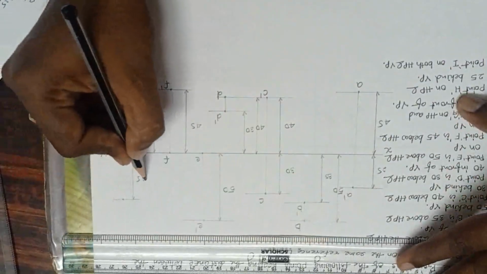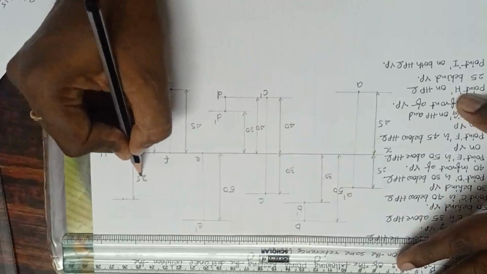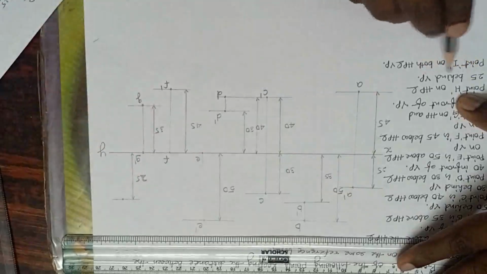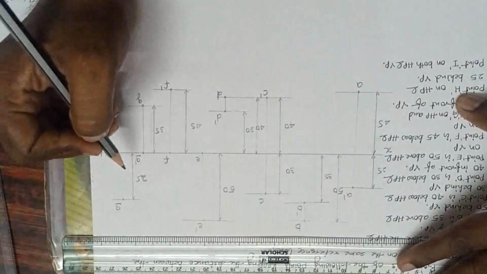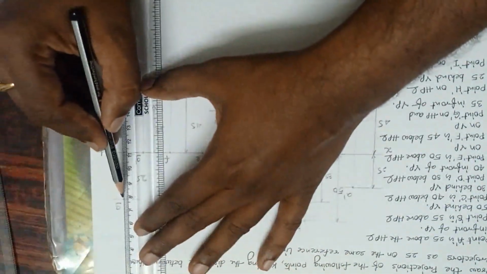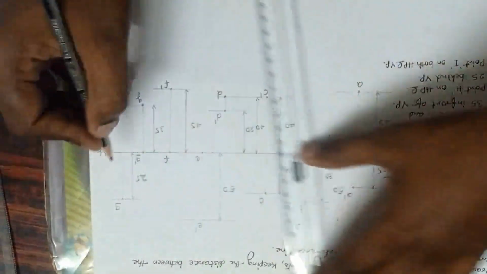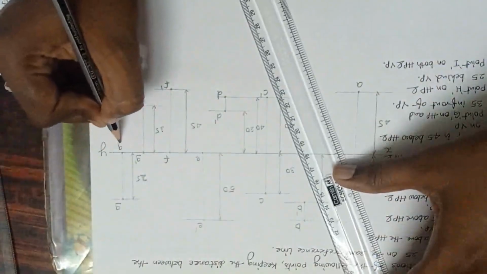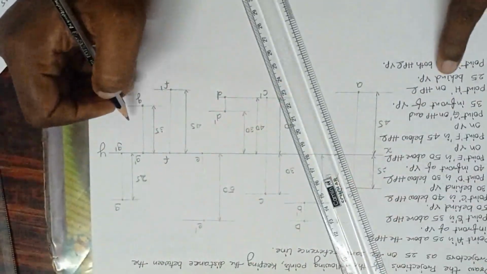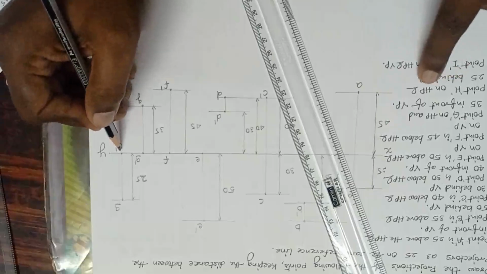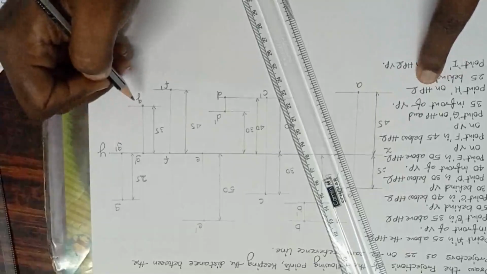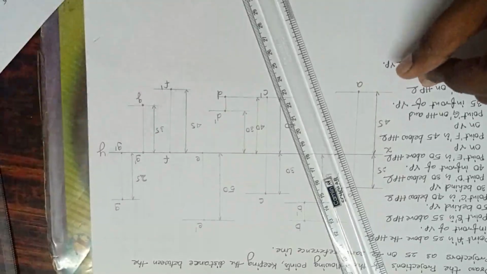Sorry, this is 25. I'm extremely sorry. This is 25. Distance from VP is 25. So this is H. Now this is point H dash, which is on the HP. Distance from HP falling on the VP. So I kept point H dash.